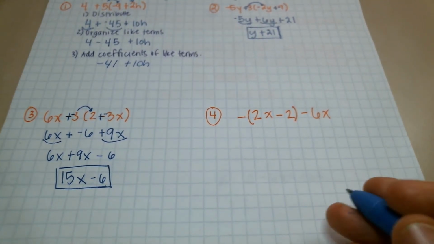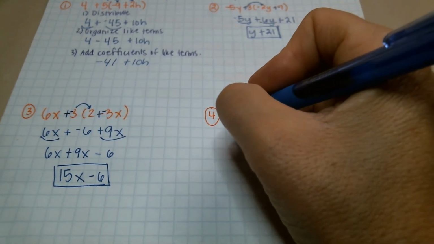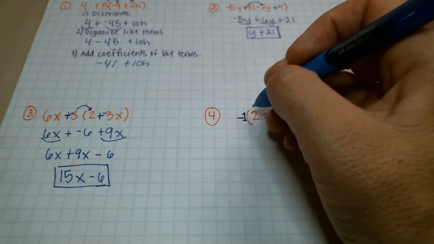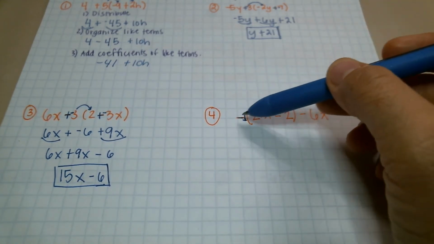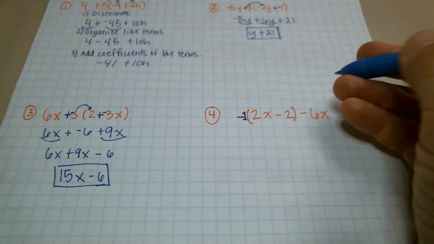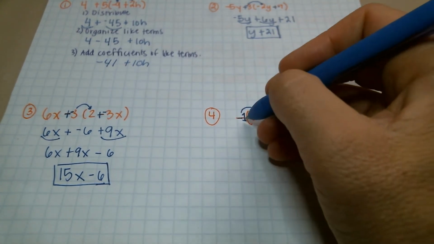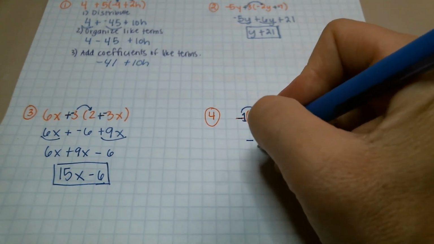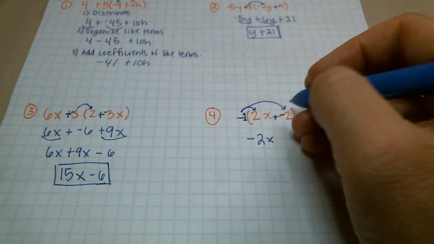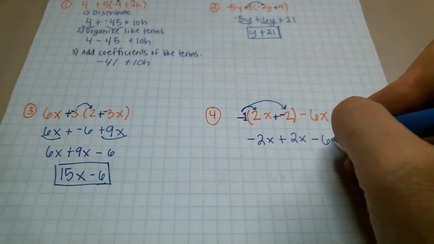All right, number 4. Now, number 4 is interesting because you see this minus sign right here. This is actually a negative 1 out in front of the parentheses. So I'm going to have to distribute a negative 1. You can also think of it like this. If there's a negative in front of your parentheses, you have to change all of your terms in your parentheses to the opposite of what they currently are. Or you could think distribute -1. So -1 times 2x is -2x. You can think of this as plus -2 if you want. -1 times -2. Negative times negative is positive, so that's plus 2x. Nothing gets distributed here, so it's just minus 6x.